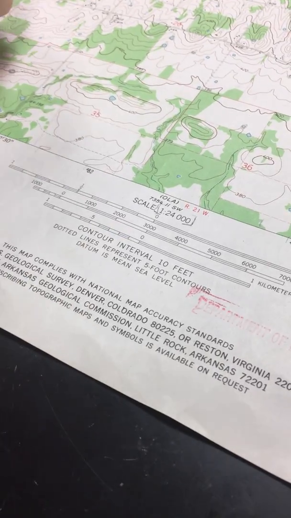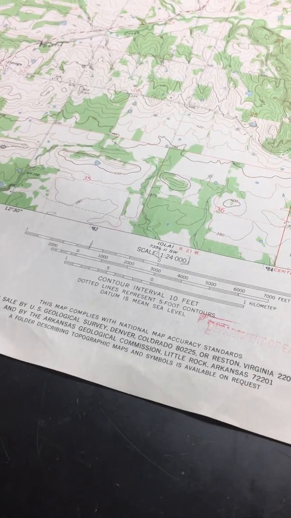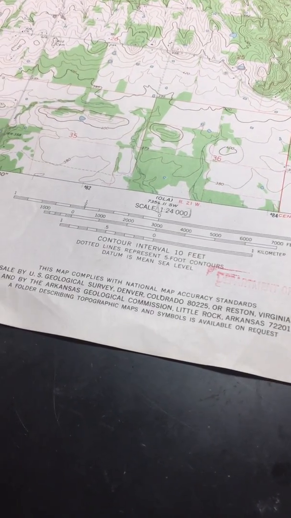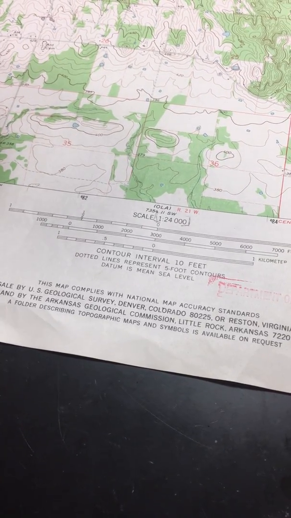Now, this is what we call a bar scale, and this is the one that you're actually going to use on the lab. And I'm going to show you here in just a second how to use the bar scale, and I'm going to make another video to show you how to use the bar scale on your computer.